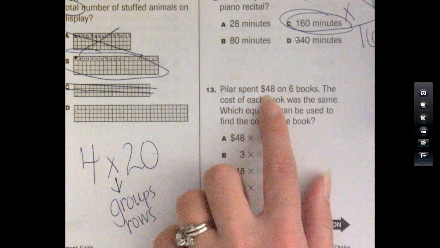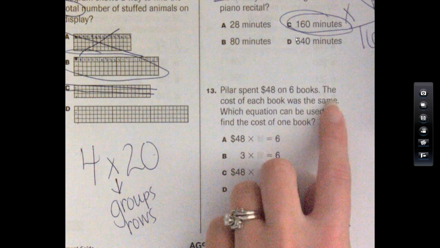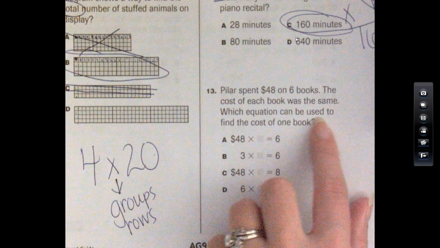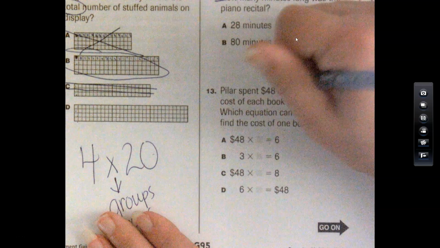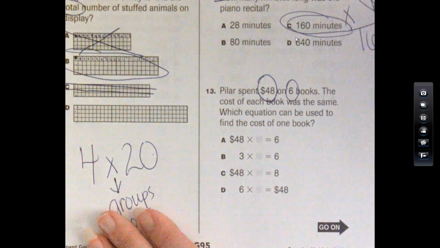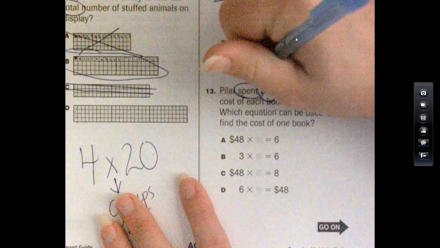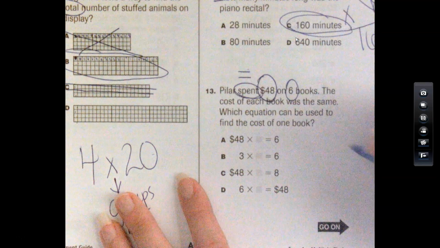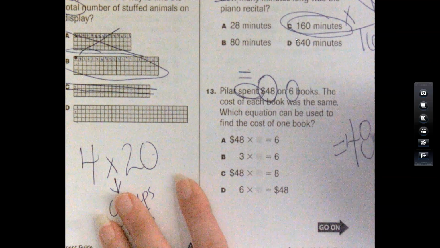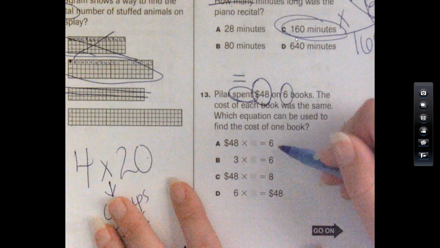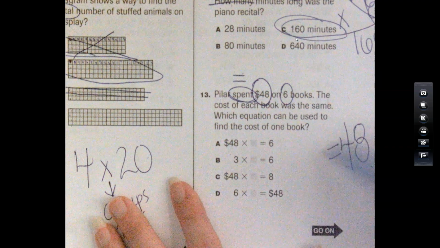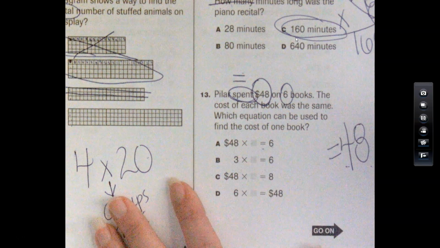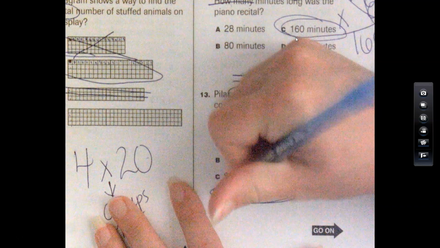Pilar spent $48 on 6 books. The cost of each book was the same. Which equation can be used to find the cost of one book? 48 and 6. If you see the word spent, it means equals. So this means that it equals 48. Which one of these equals 48? If you said D, you are correct.